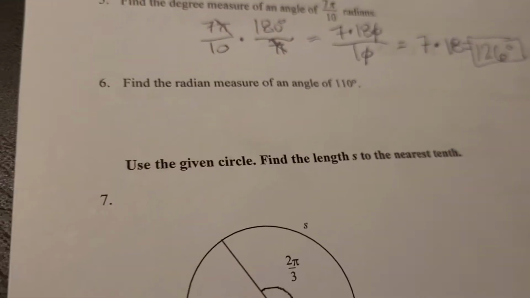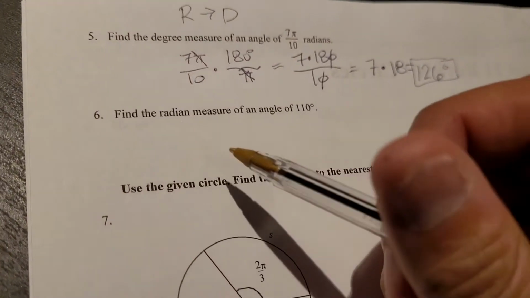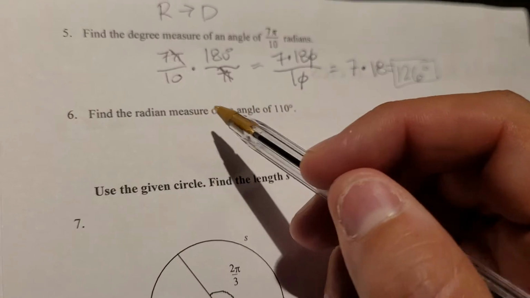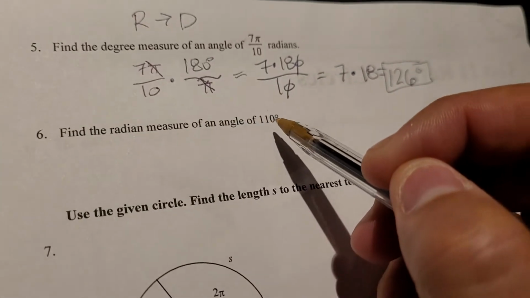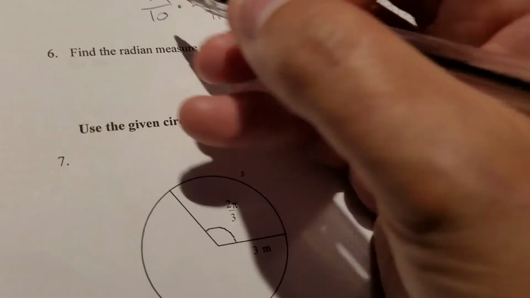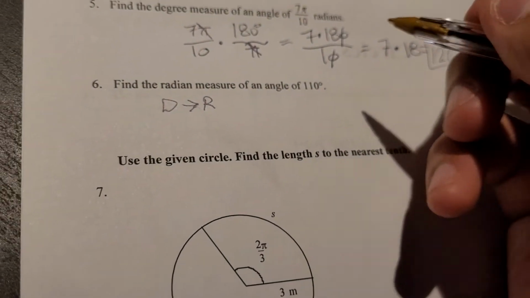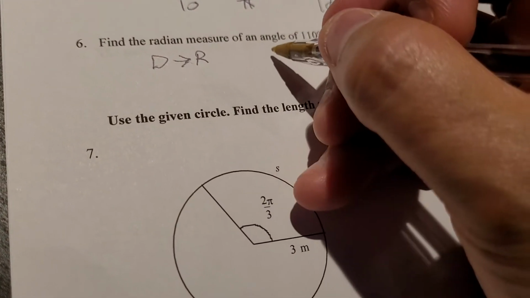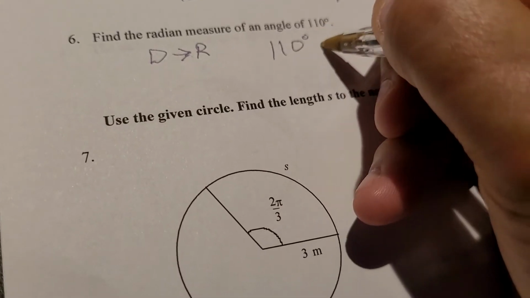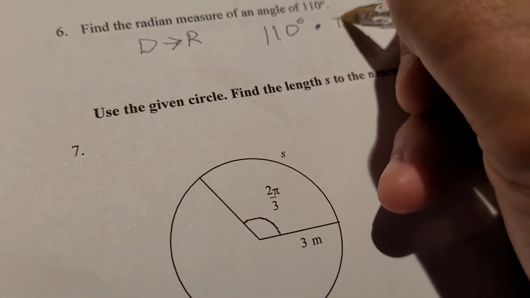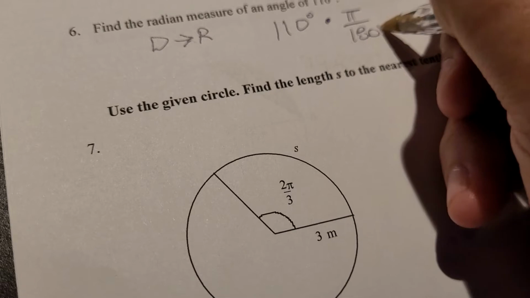And now we're going to do the same thing on number 6. But here we want radians. We were in degrees, so here we're going to do the other conversion, where we're going from degrees to radians. If we want radians, our conversion is that we have to multiply by pi divided by 180.